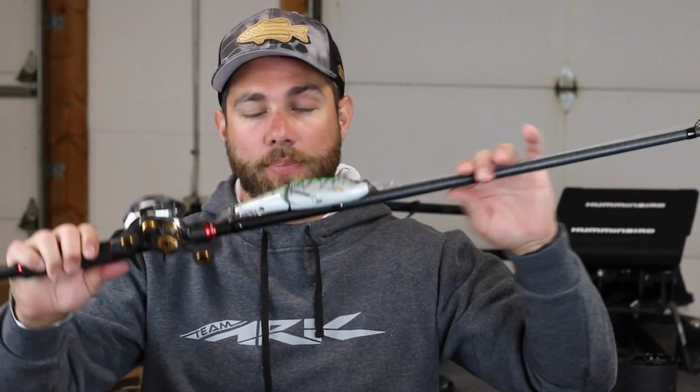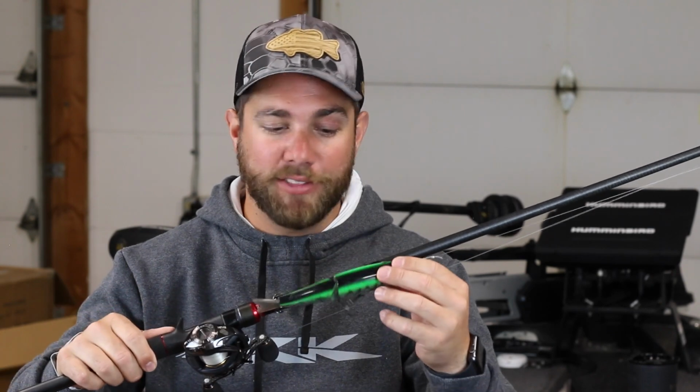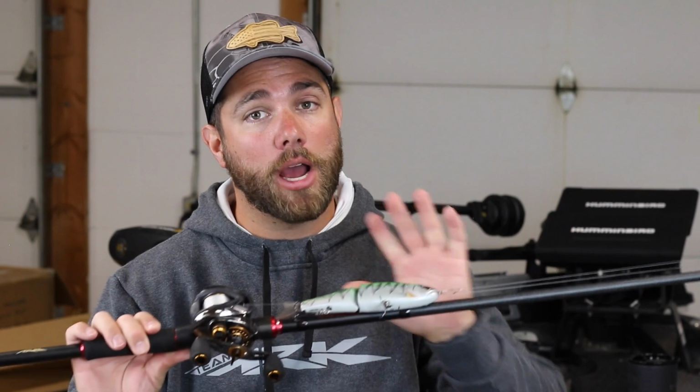Even if I'm using really big swimbaits, like you see right here, I have a bigger glide bait, but guess what? It has treble hooks on it. Even though this bait weighs 3-4 ounces, I'm using a heavy power rod because of the weight of that lure, but I'm still using a moderate action rod because of the treble hook. So I hope that this really helps you to decide exactly what lure to fish with what rod.